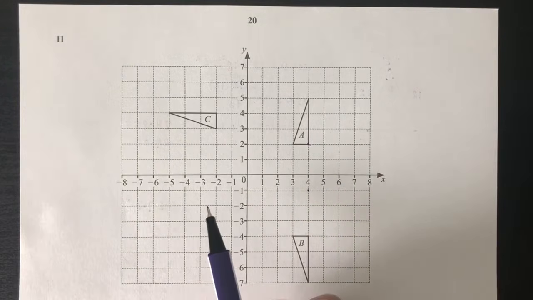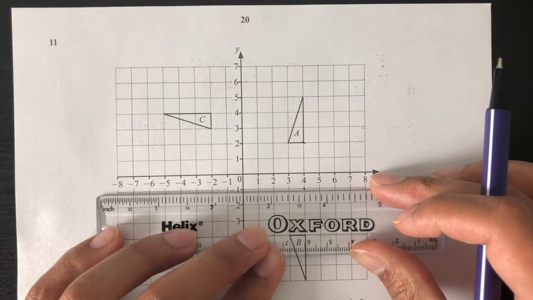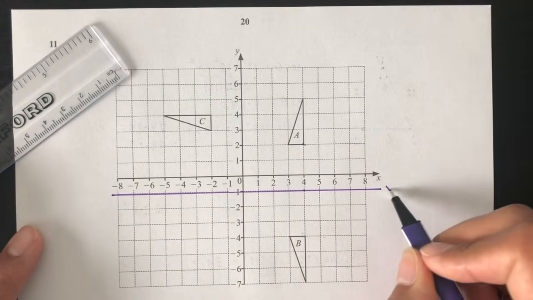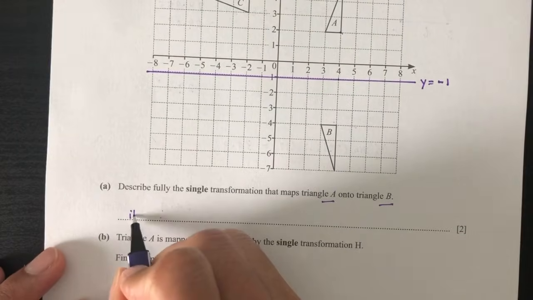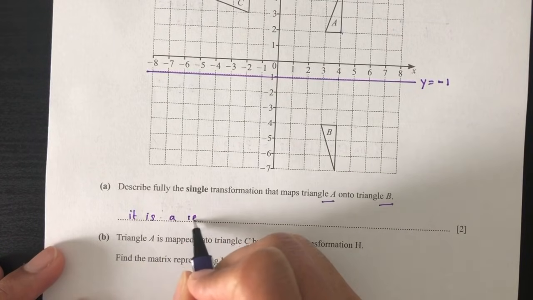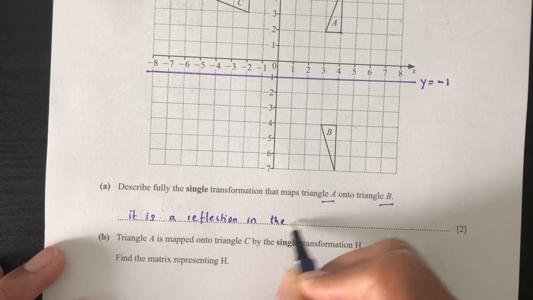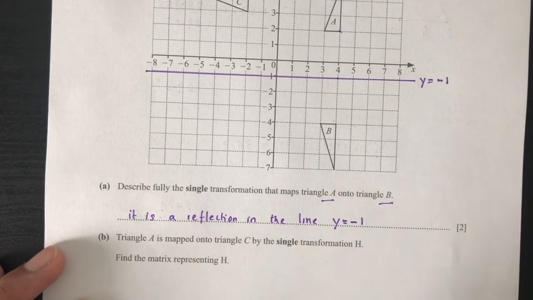So basically, this will be your line of reflection. It's the line y equal to minus 1. So it is a reflection in the line y equal to minus 1.